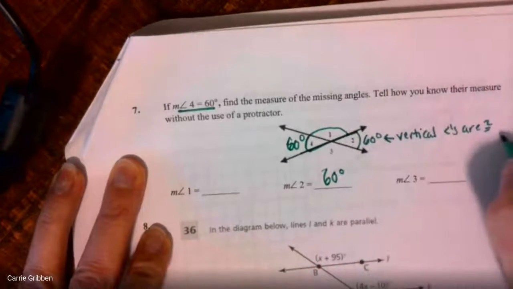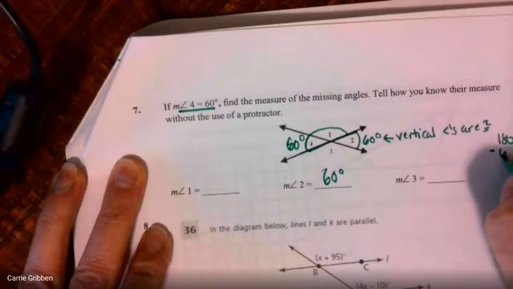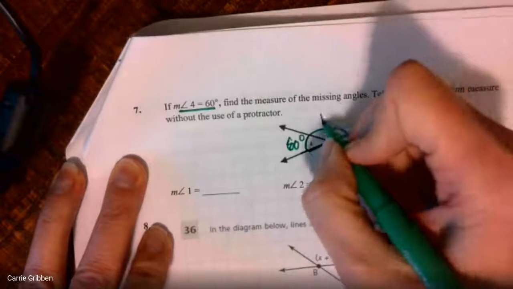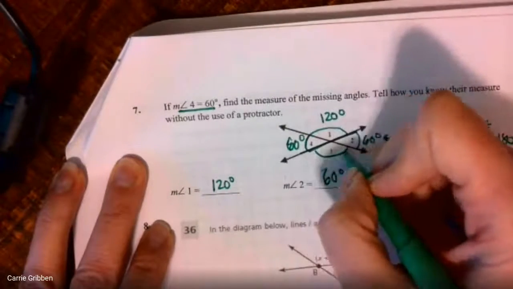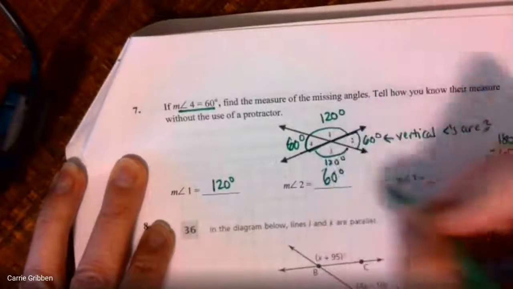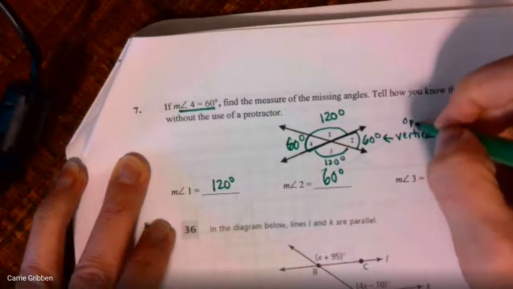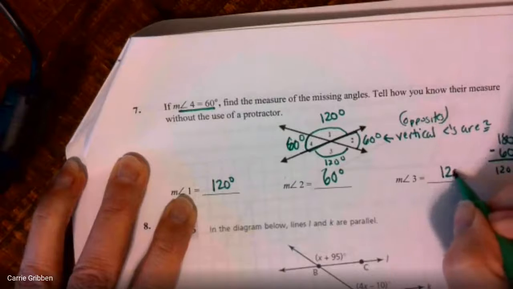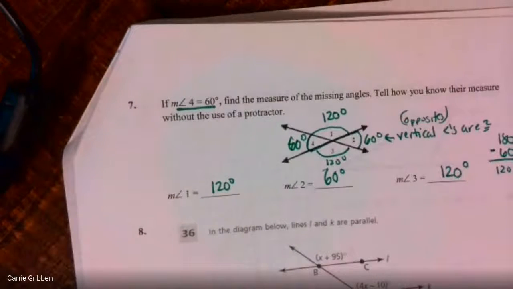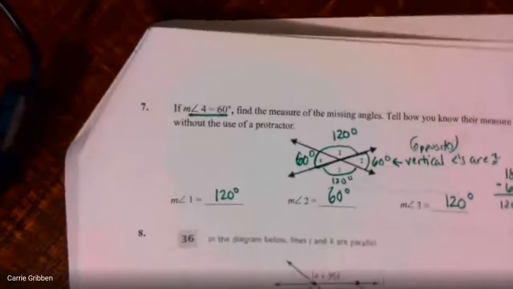So basically, 180 minus 60 is 120. So angle 1 would have to be 120, and so would angle 3, because they are vertical as well. Vertical are the opposites, don't forget. So that has to be 120 also. Okay, so that's how you do that one.